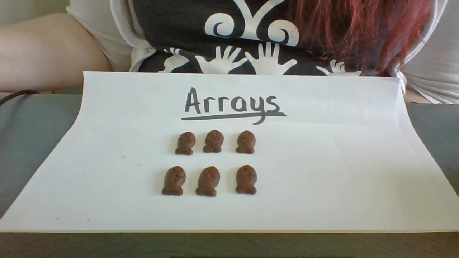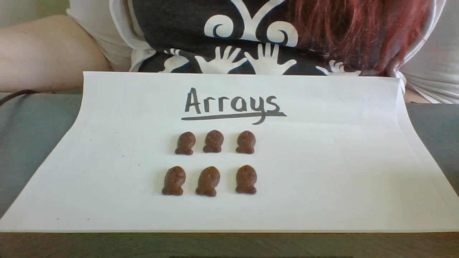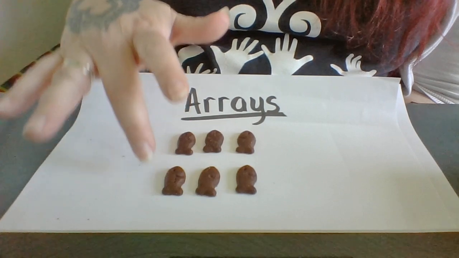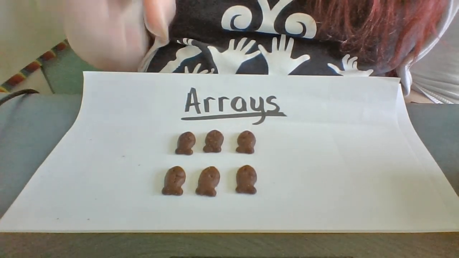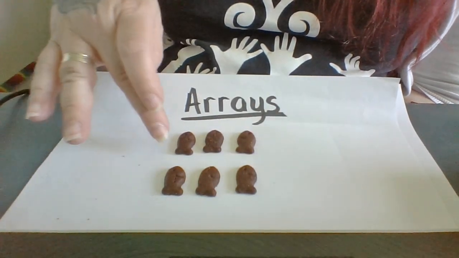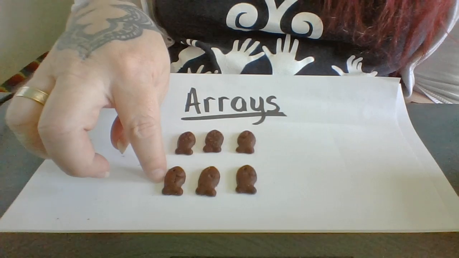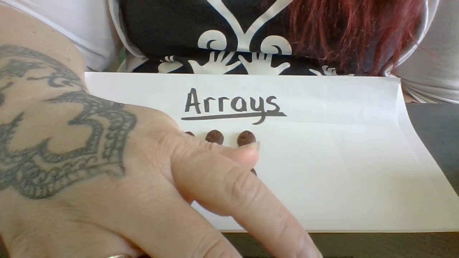So I have the same number in each row. I have 3 here and I have 3 here, just like I had in my groups. I had 2 groups and I had 3 and 3. Now I have 2 rows and I have 3 and I have 3. Fantastic, guys. You guys are doing great.